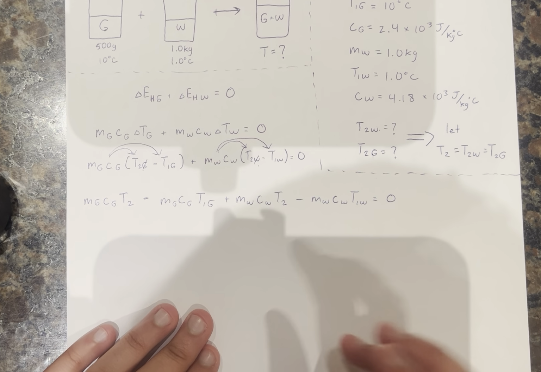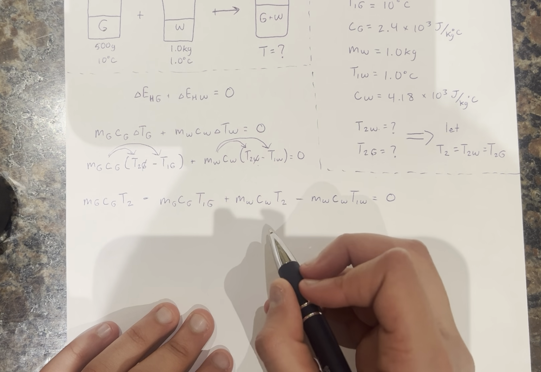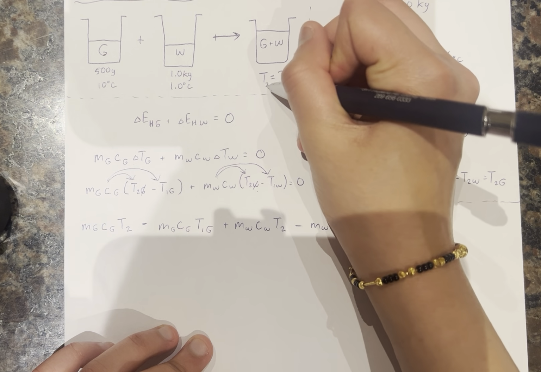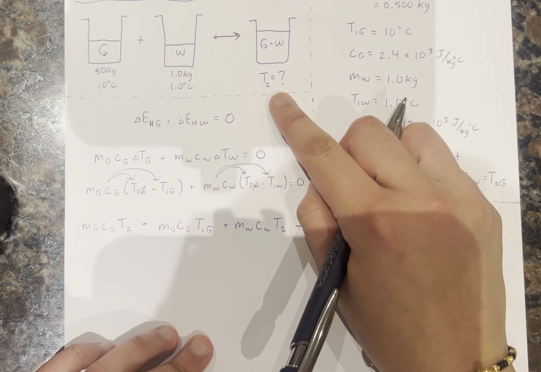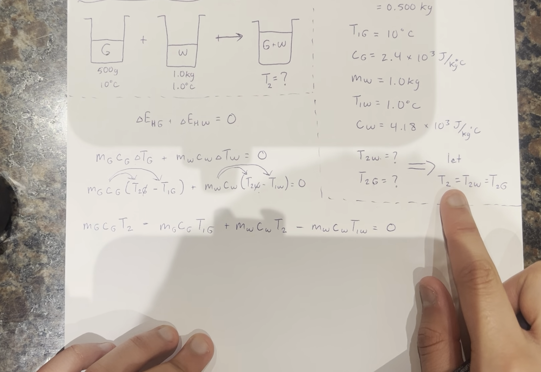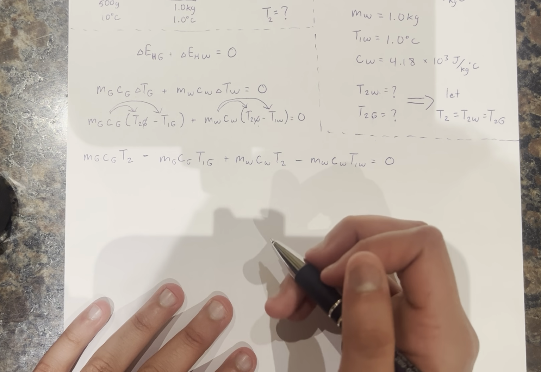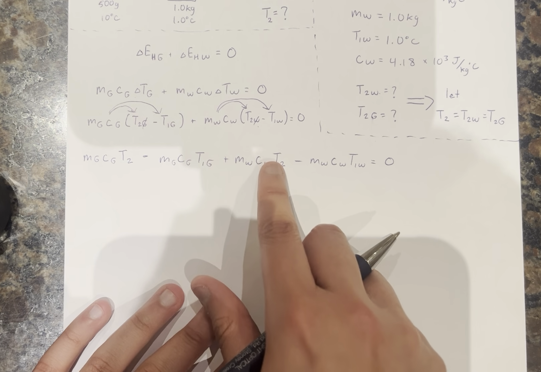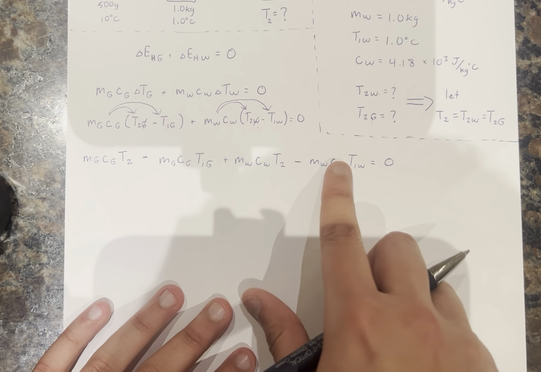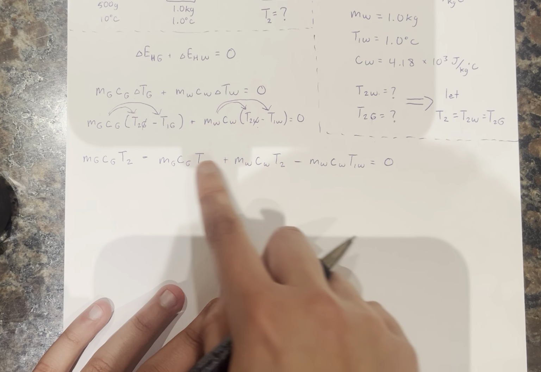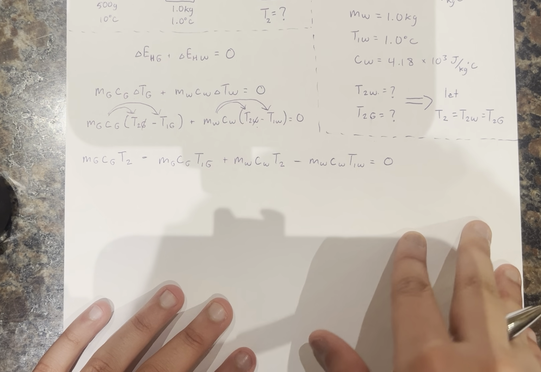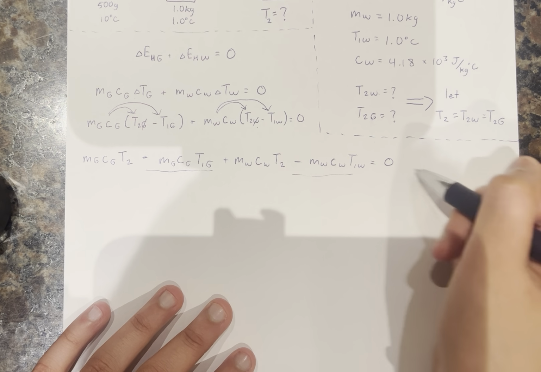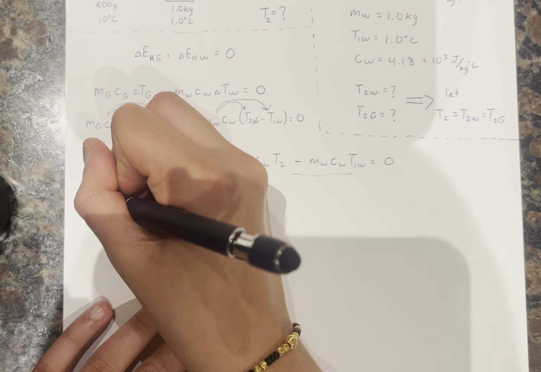So now, since what we're trying to solve for in this question is really T2, because we're trying to find the final temperature, what we really want to do is try to make both the T2s on one side, and these two that don't have T2, we want to move them to the other side. So we're going to move this and this over to the right side. And now it's going to become this.